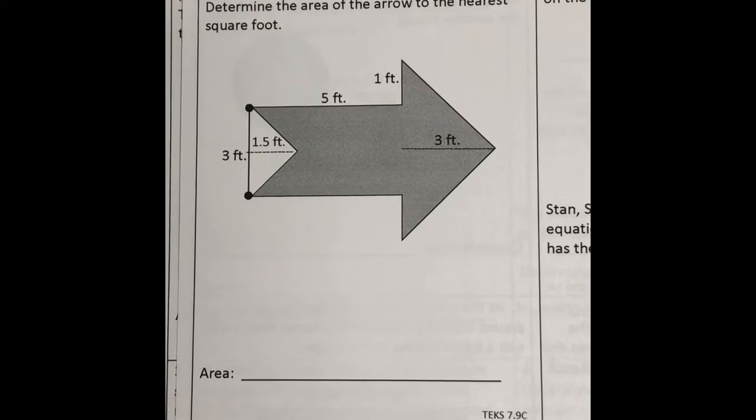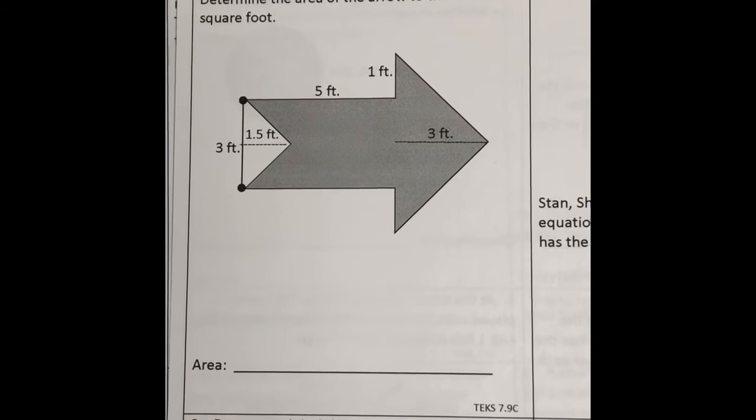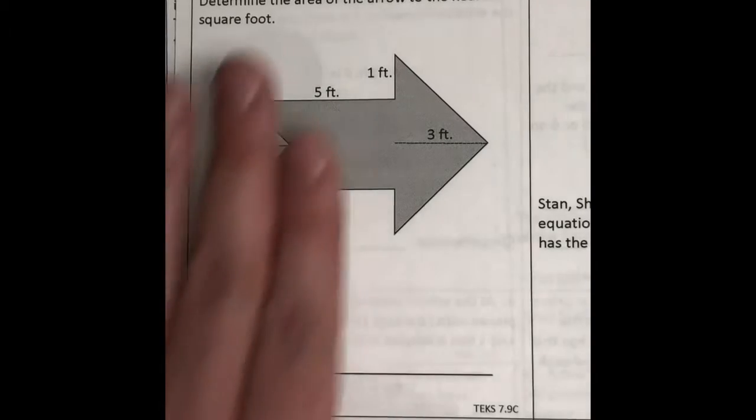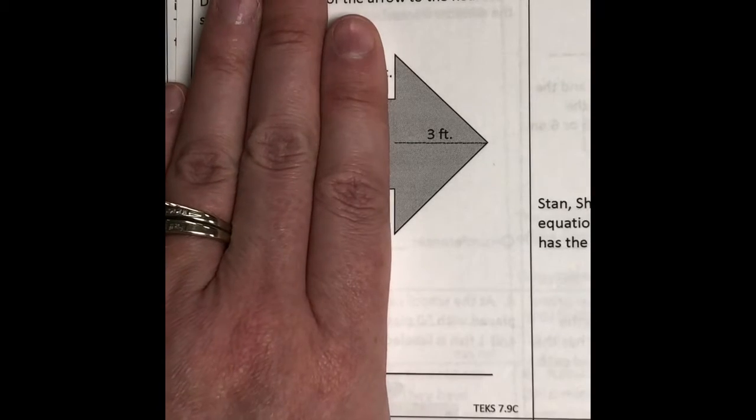Let's look at another one. I did give you this one. Y'all hated it and thought it was crazy. But there are three shapes. If you look, you can see three shapes here. Okay, the first shape you can see is this really big triangle.